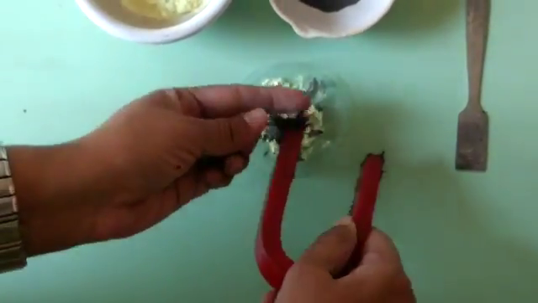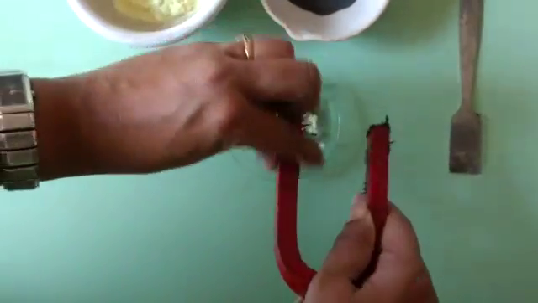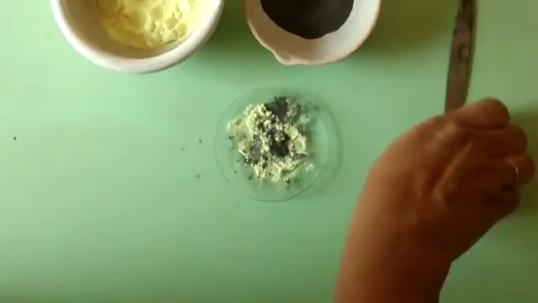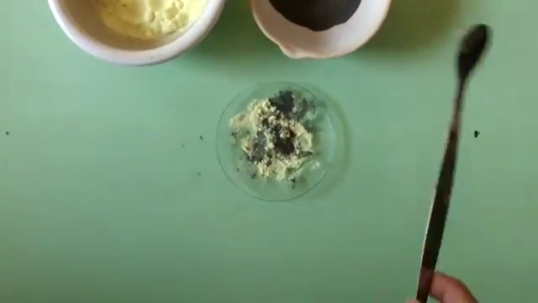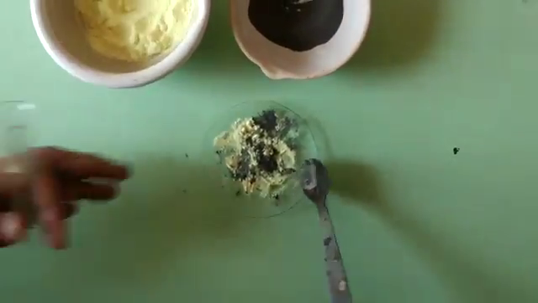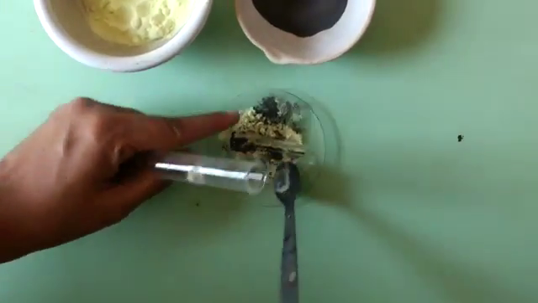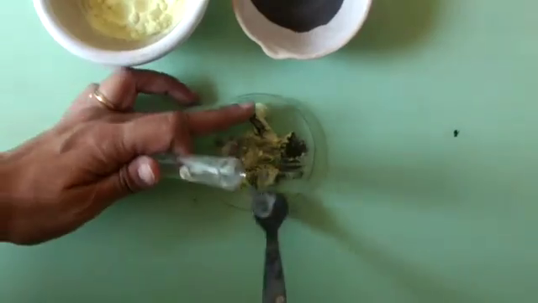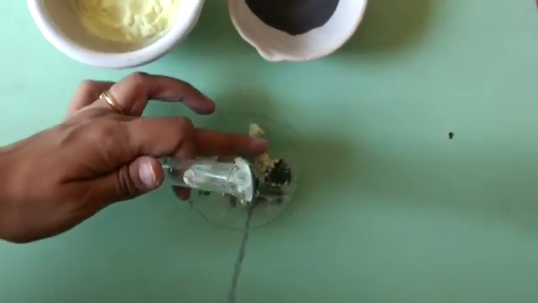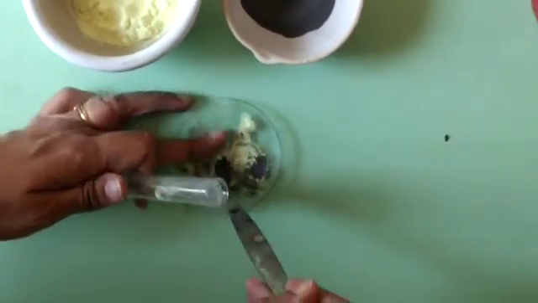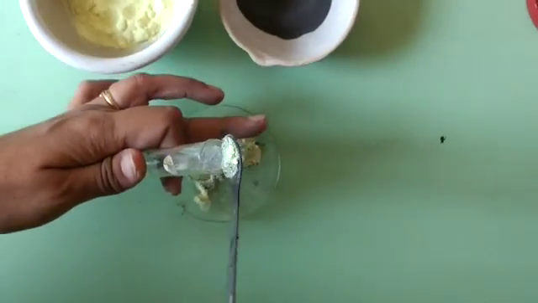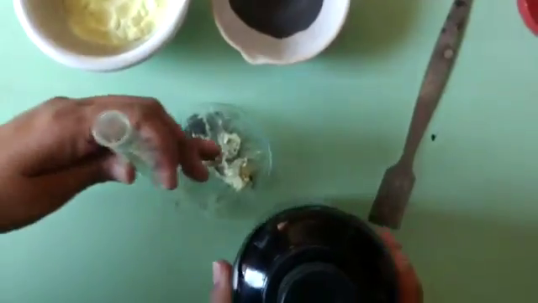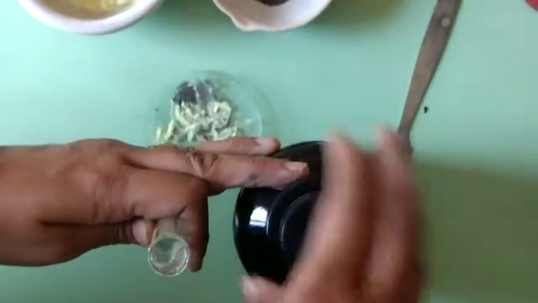Let us also check whether sulfur has maintained its property or not. Again, I will be taking this mixture in a test tube, and as we know that sulfur is soluble in carbon disulfide, let us see whether sulfur is soluble in it or not.